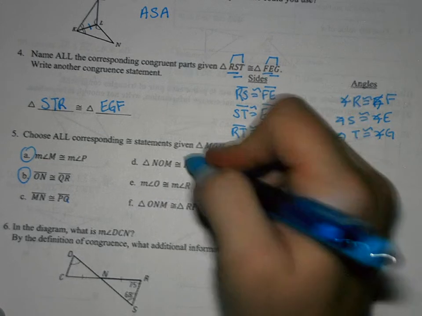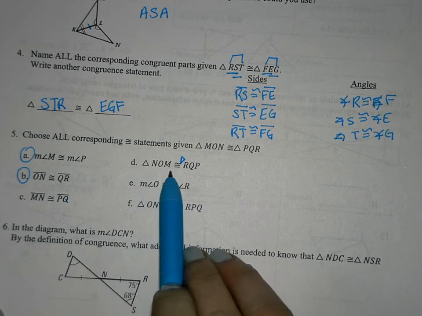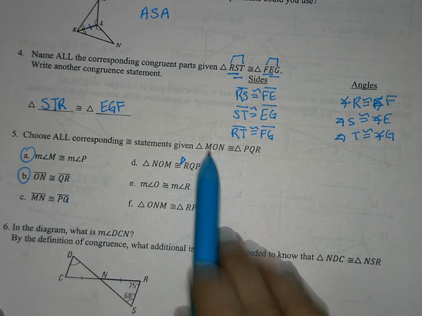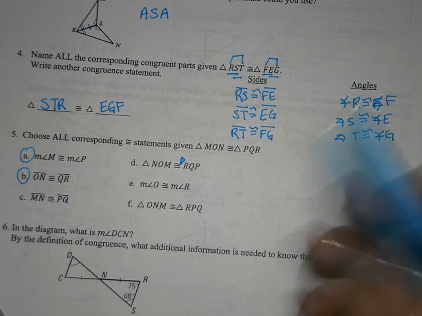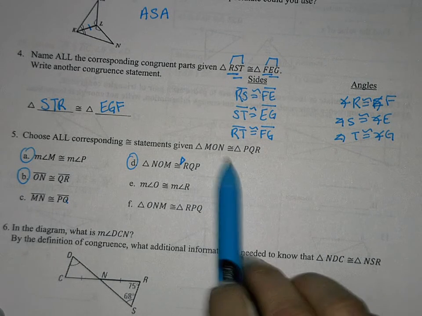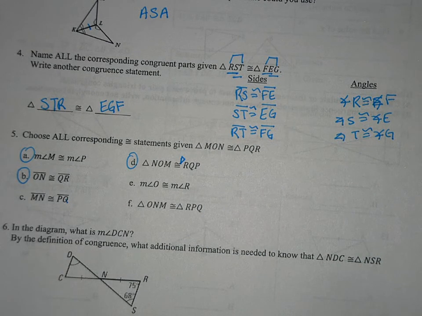And so, again, there's supposed to be a triangle symbol there. Triangle NOM, so that would be reading this backwards, NOM. Is that congruent to RQP? Yes, so we can circle that as true. O and R, do O and R go together? No, because they're not in the same location in the statement.